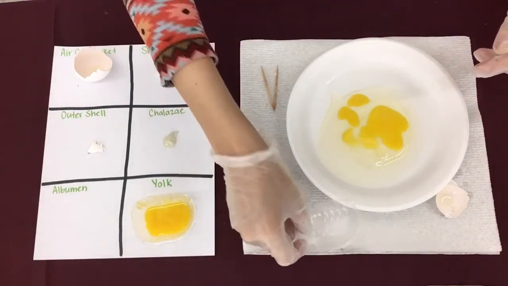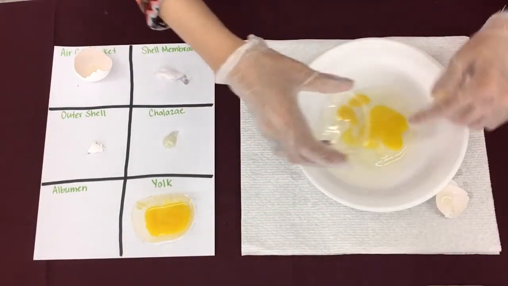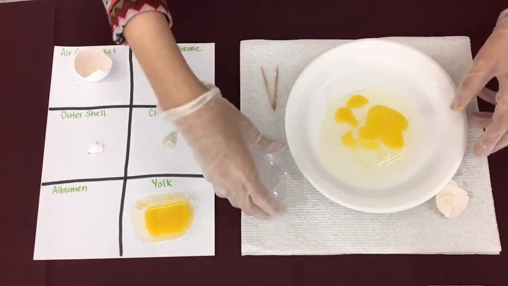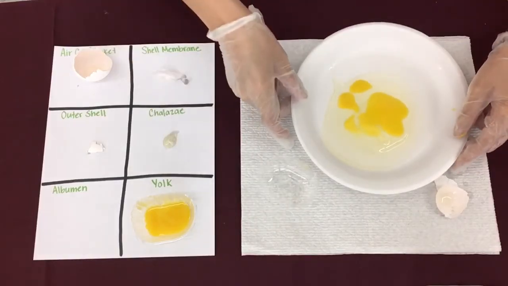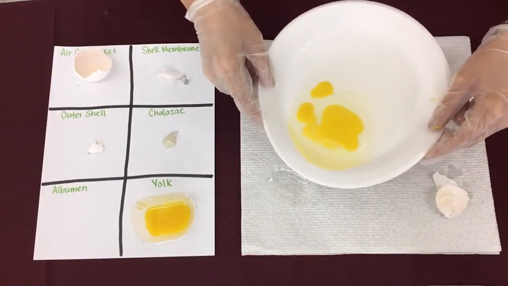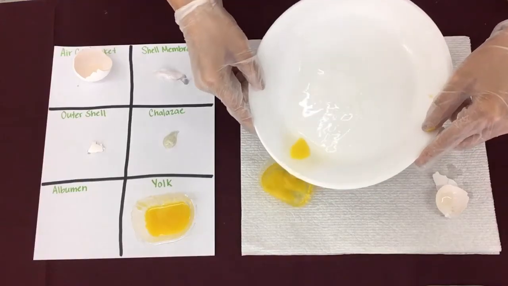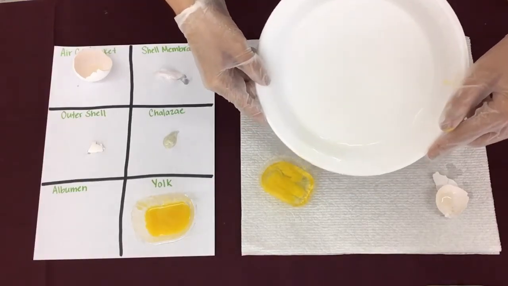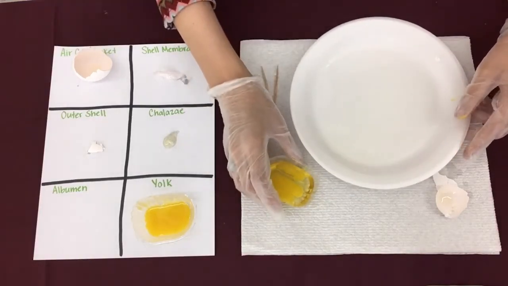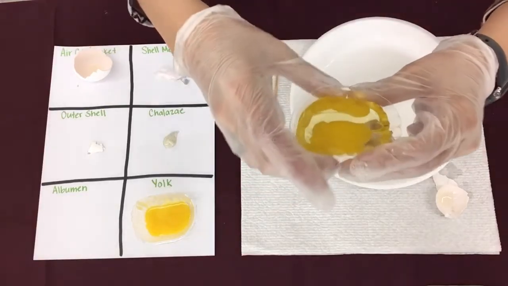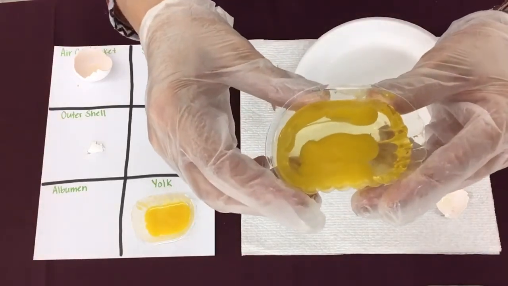And now we can take our other container, and I know that there's a little bit of yolk in here, and that's okay. But the rest of the stuff around it is the albumen, or the egg white, and we can just dump that right into our little small container. And so the clear stuff around the yellow part, or the yolk, is the albumen.